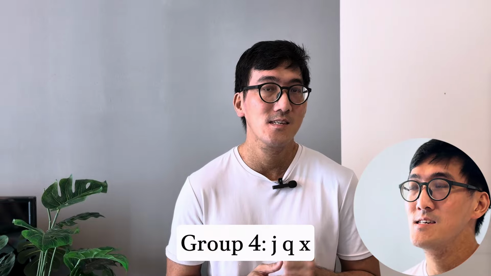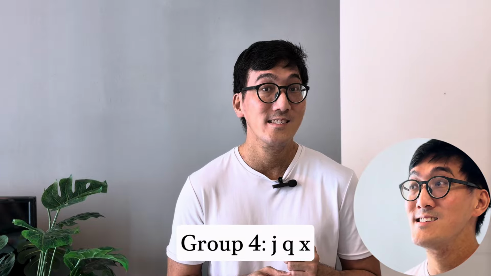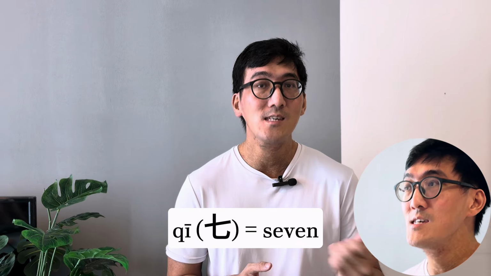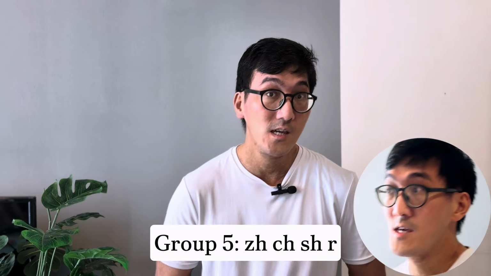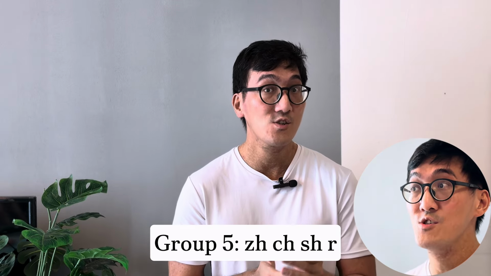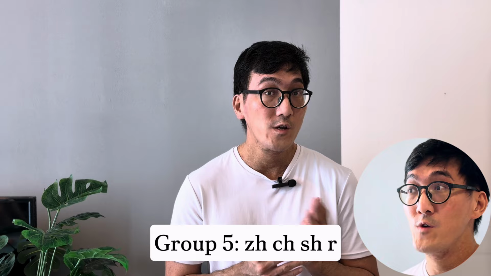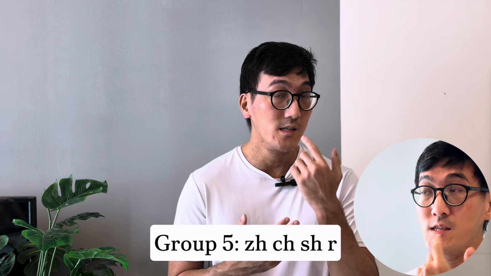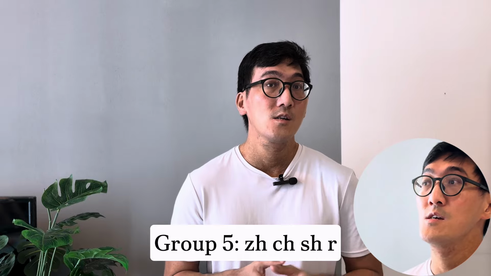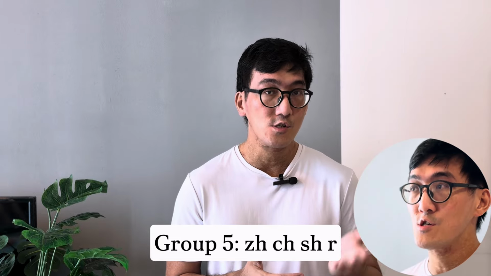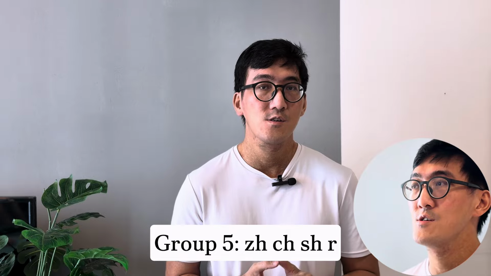Ji, qi, xi. The examples are ji, qi, xi. The next group, zh, ch, sh, and r. These are the retroflex sounds. The tongue is a bit curved at the back. 知, 吃, 是, and 日.